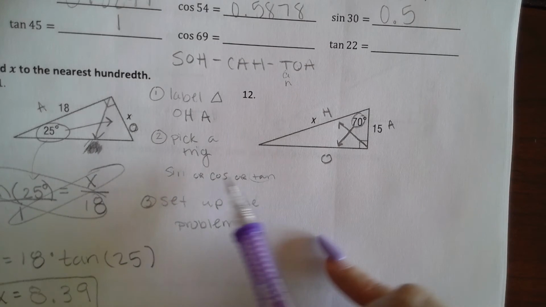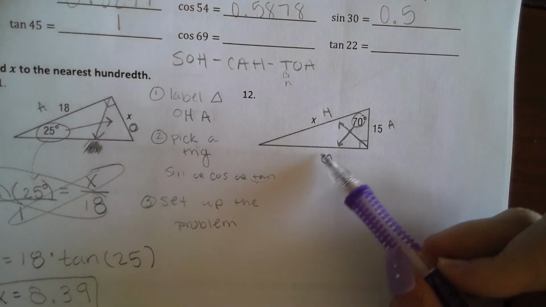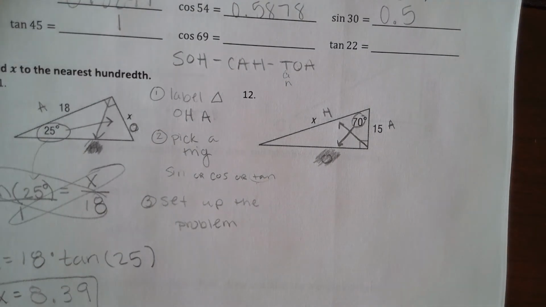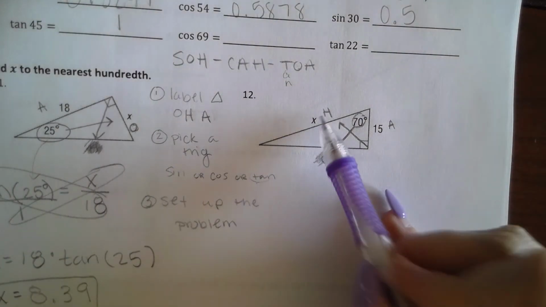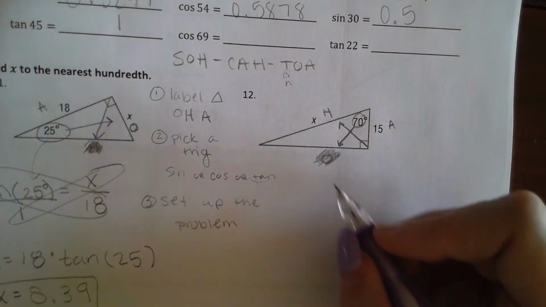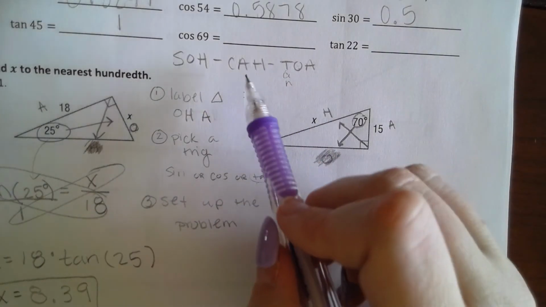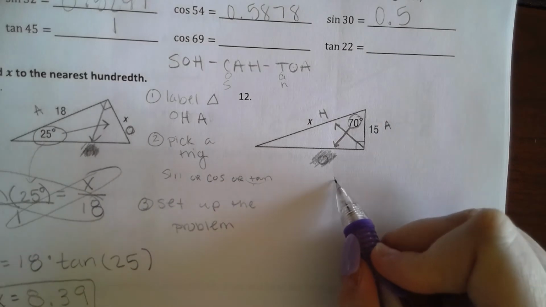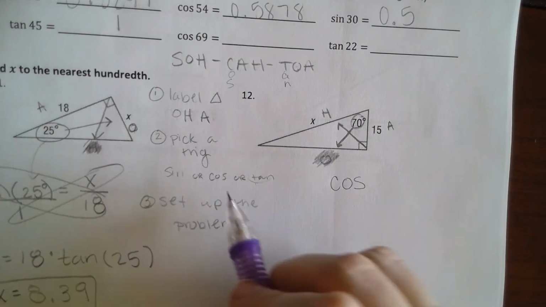Step 2, pick a trig function. So I need to pick sine, cosine, or tangent. Well, in this case, there's nothing next to the O. So I'm going to cross off the O. That just leaves us with A and H. So we're going to have A and H in our SOHCAHTOA. A and H goes with cosine. So cosine is what we picked.